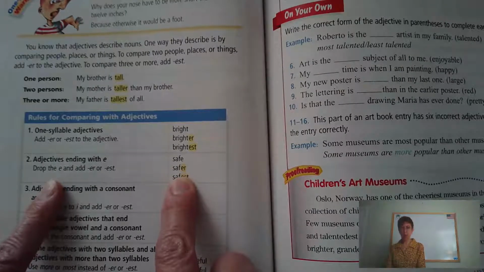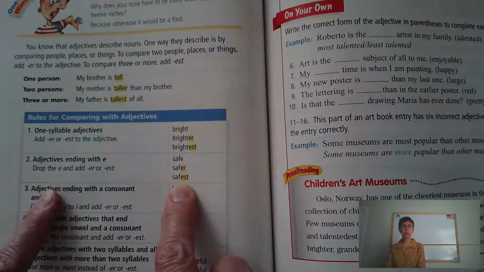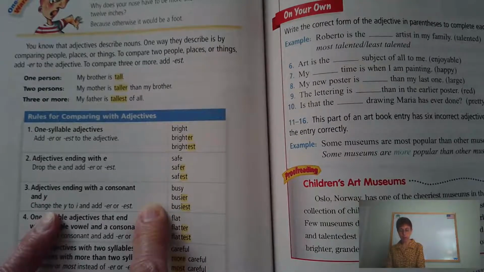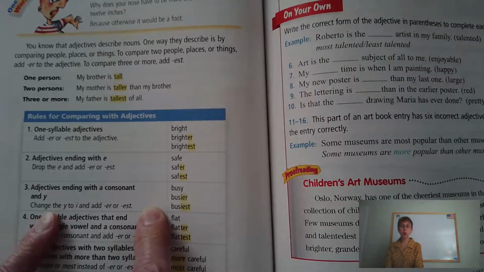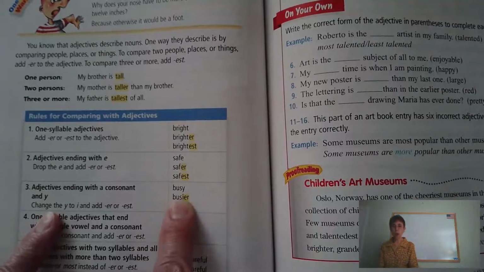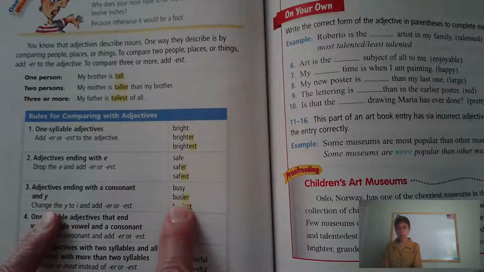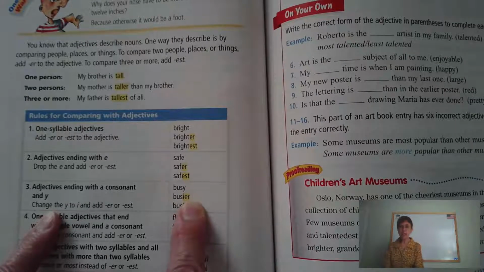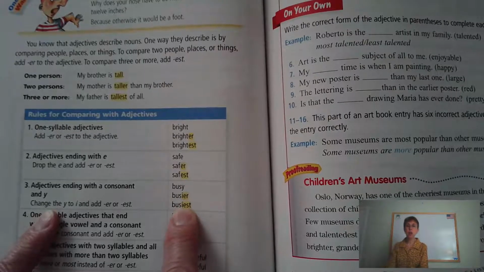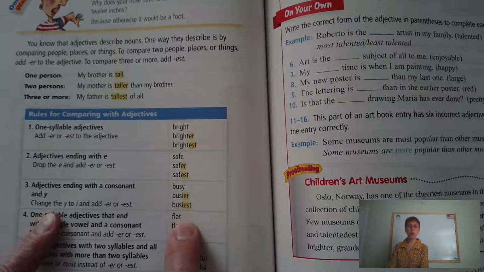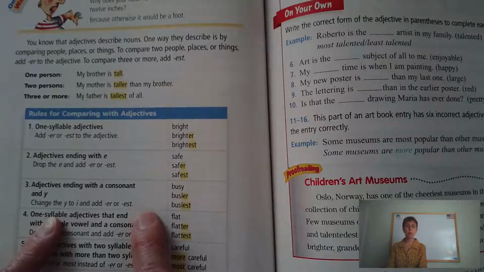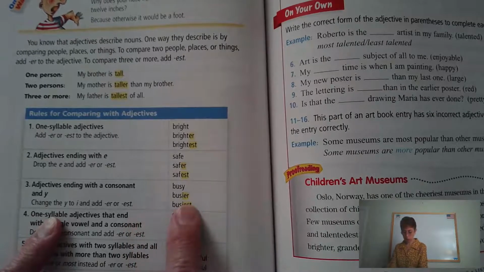Safe, safer, safest. Rule number 3, adjectives that end with a consonant and Y. You change the Y to an I and you add ER or EST. So you have busy, busier, busiest. Okay, and again, see how that Y changes to an I when you add the ER and the EST. Remember that rule doesn't change with the consonant before the Y. That's when the Y changes to I.